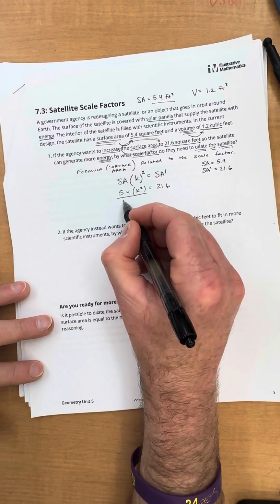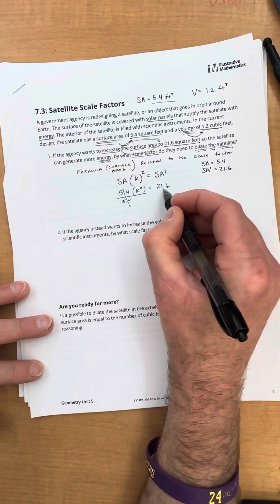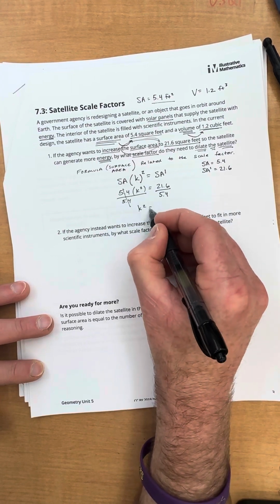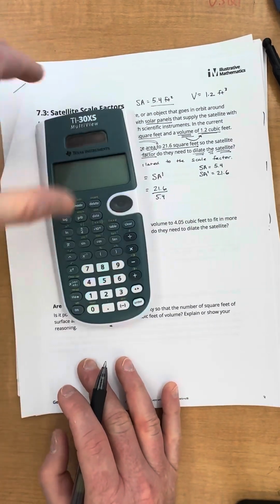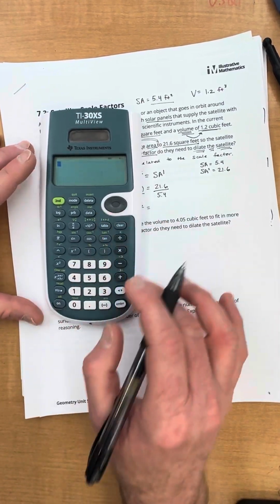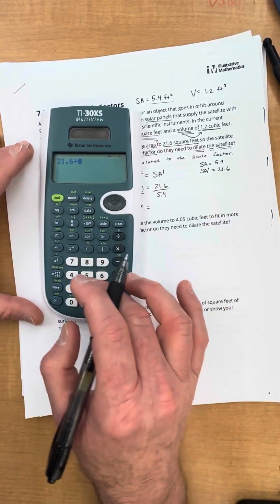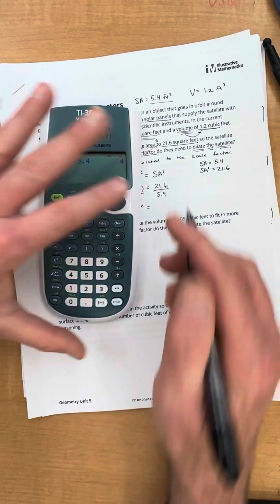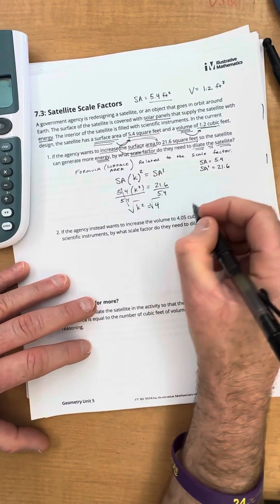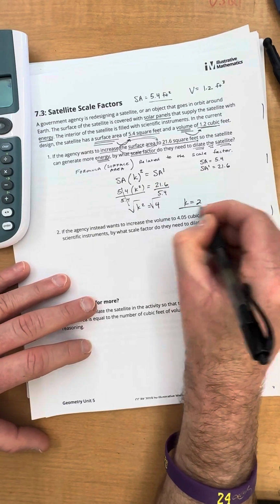Divide both by 5.4. You will get K squared equals 21.6 divided by 5.4. Is it 4? Let's see. 21.6 divided by 5.4 equals 4. Okay, so if K squared equals 4, square root both sides, K equals 2. Easy.